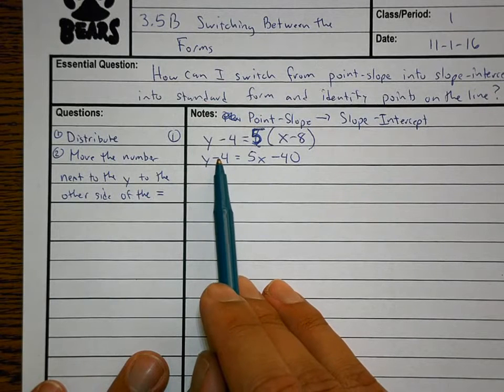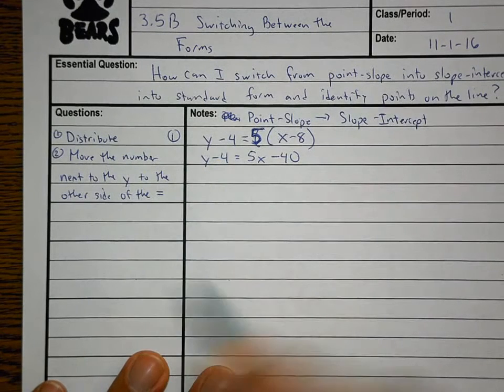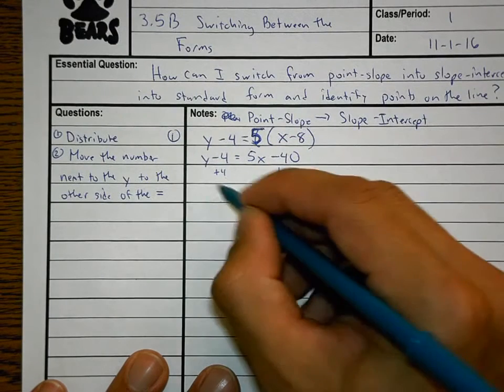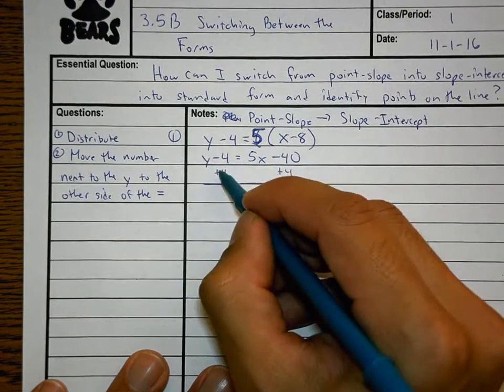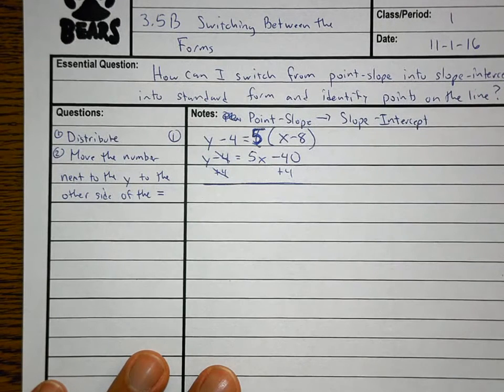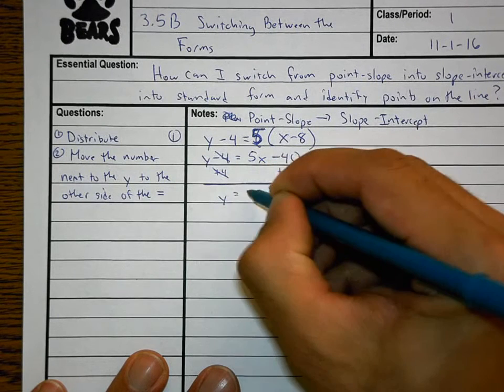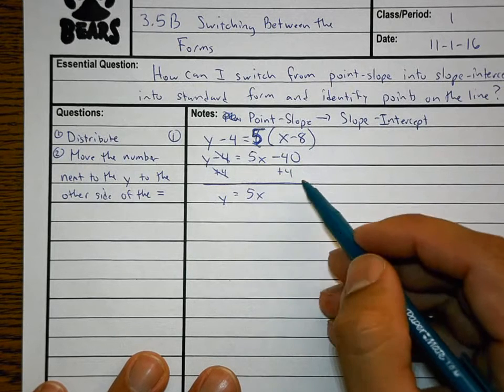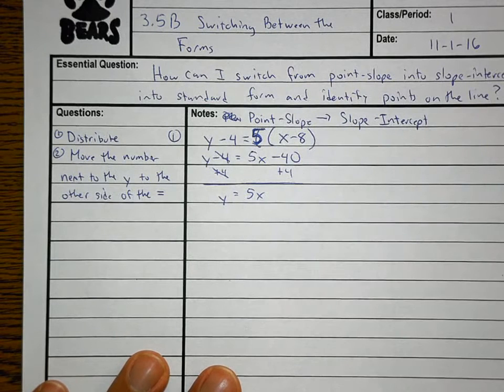So that means instead of subtracting 4, whatever I do to one side, I do to the other. Negative 4, positive 4 goes away. y equals 5x. Now if you're not good with negative 40 plus 4, do it on the calculator. Some of you are not really good with negatives and positives, so use the calculator to figure it out.